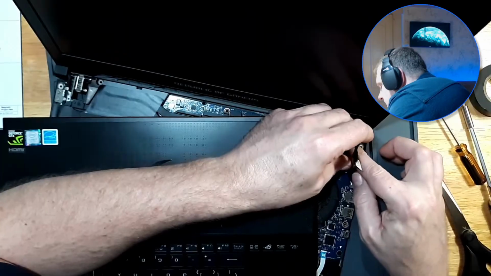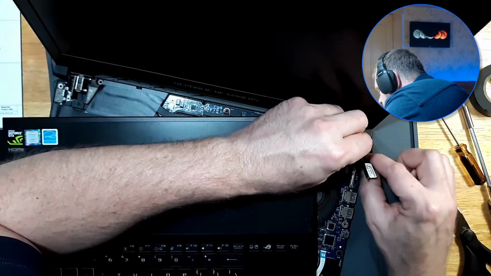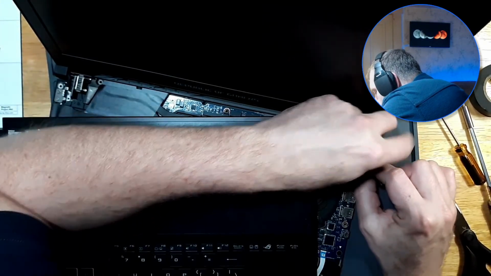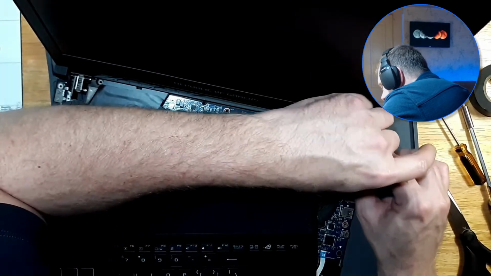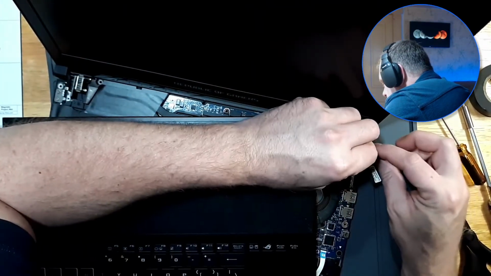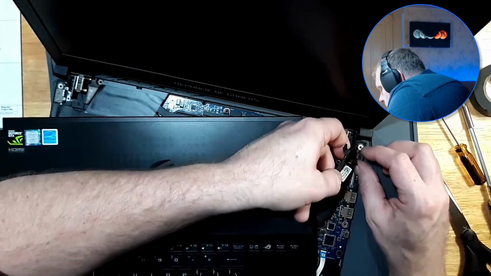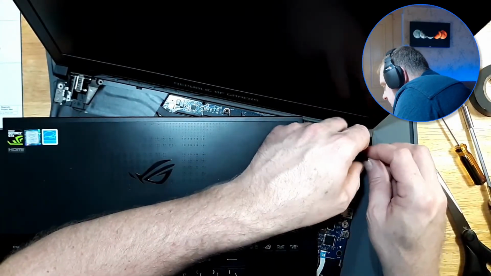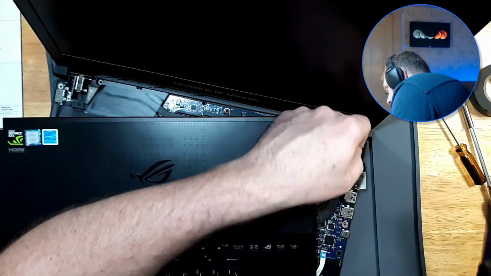Wrap this around. Let's just give it a little extra protection. That's about all I'm going to be able to get on there.